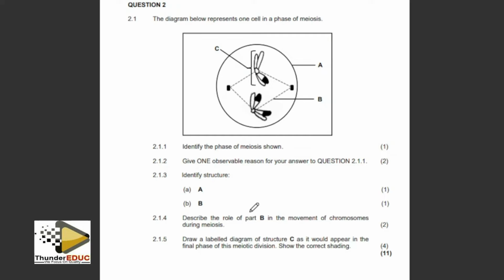Draw it. This is the question I was talking about. You can't go without it. Put the title. Good. After putting the title, what next? You draw, because they're saying draw a diagram of structure C. They're saying structure C, ne?